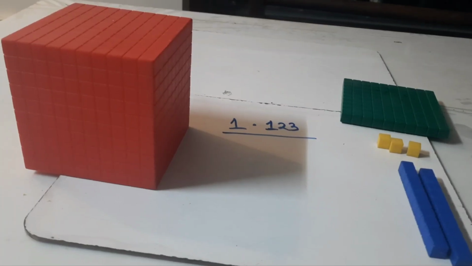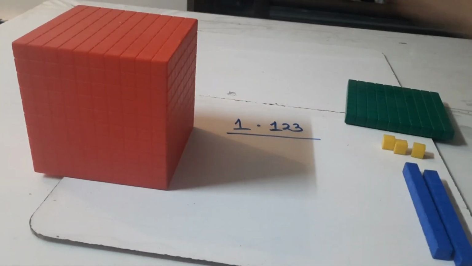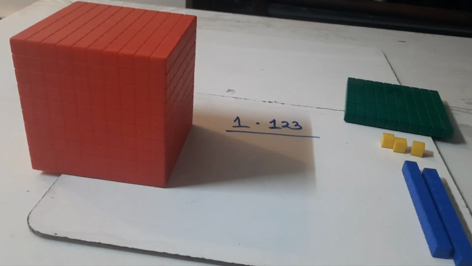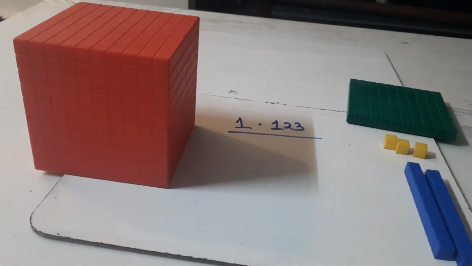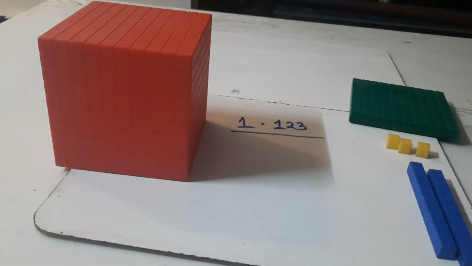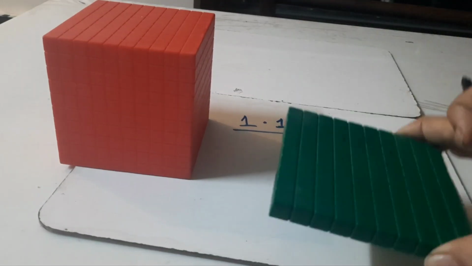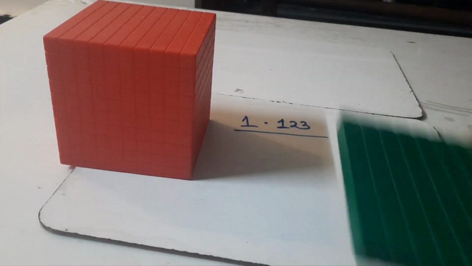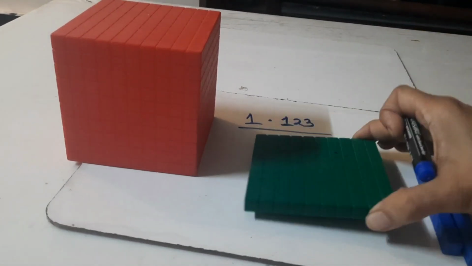So now let's visualize 1.123. For that I will use this cube because there are 3 places after the decimal point, that is 10th place, 100th place and 1000th place. So I am using this cube as my whole, and 10 of these square flats can cover this cube. So one of them I will keep as my 10th place.